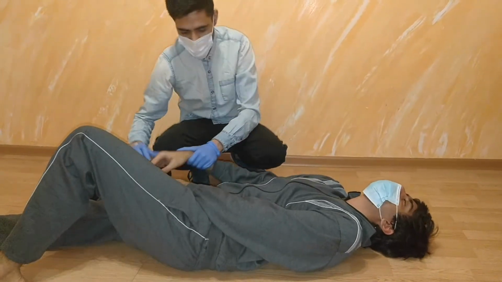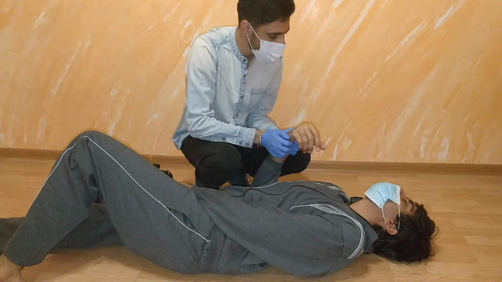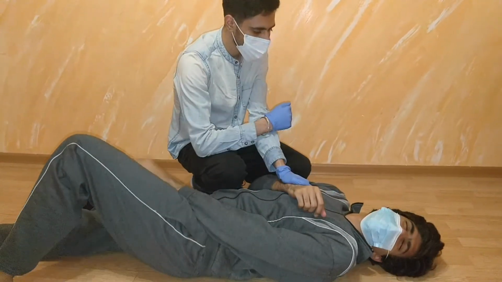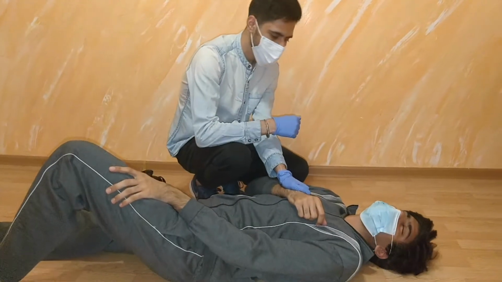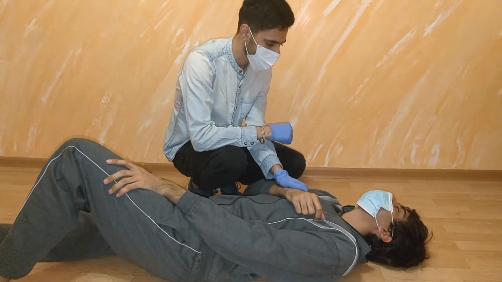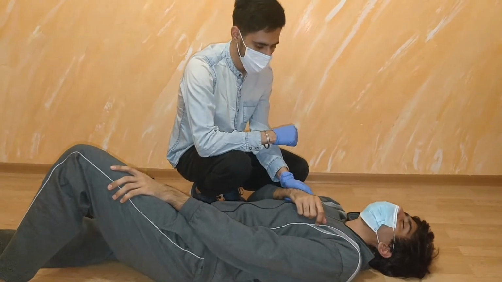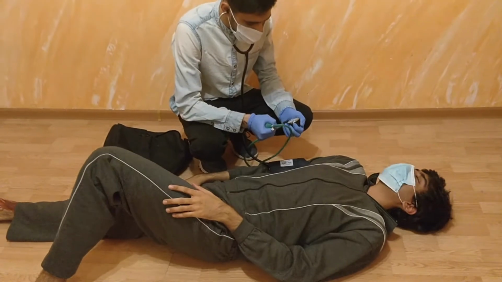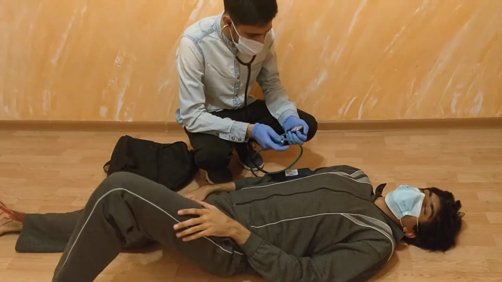In this situation, we don't need to open the airway since the patient is breathing and talking, and we'll proceed to checking the vital signs of the patient. We'll assess the pulse rate, breathing rate, and the heart rate of the patient. The pulse rate is 120 and the breathing rate is 28. And we'll measure the blood pressure, which is right now 100/70.